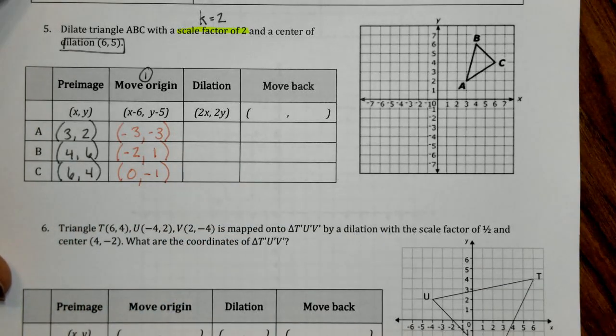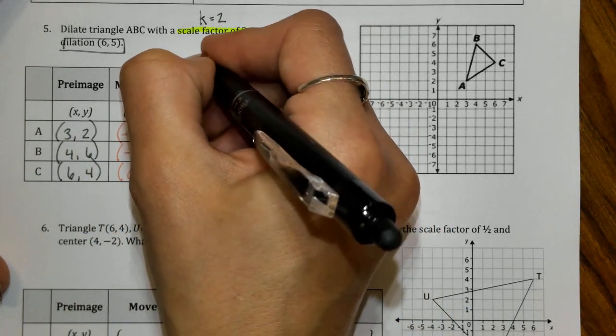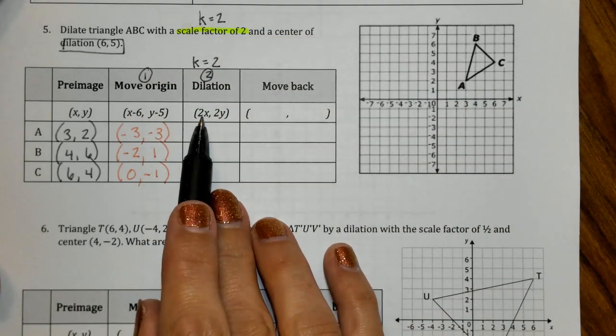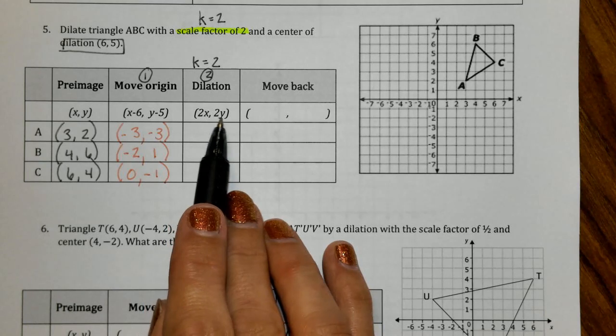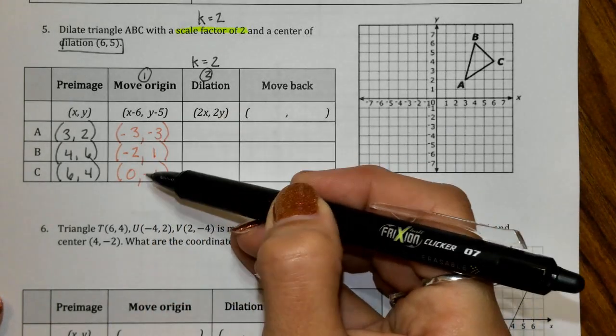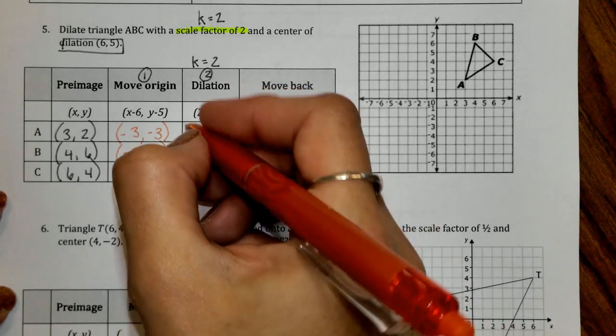Now that we have our new points, the center of dilation is now at the origin, we're going to complete step 2. Remember that k up above was 2, or scale factor, so in our coordinate notation, instead of k times x, k times y, we'll have 2 times x, 2 times y. Guys, take all of these numbers, multiply it by 2. That is it. If it was a negative, it remains a negative. If it was a positive, it remains a positive.